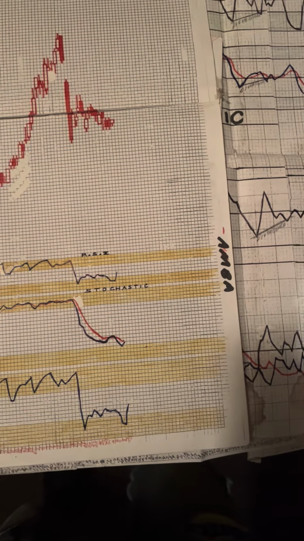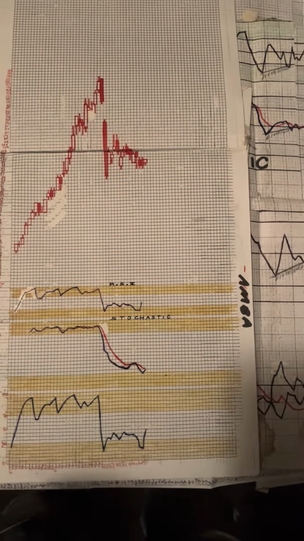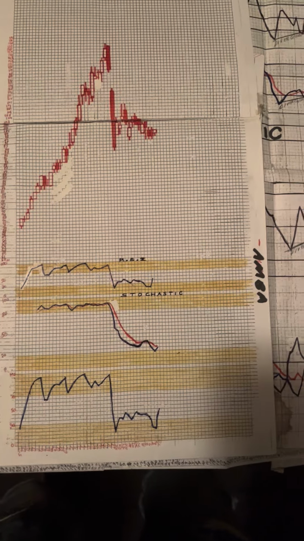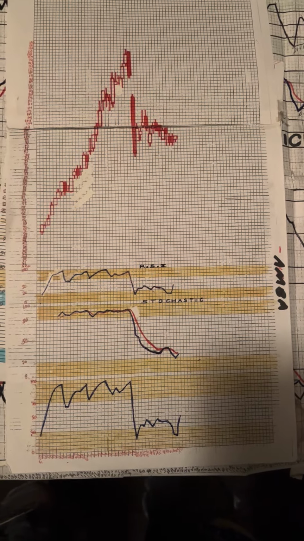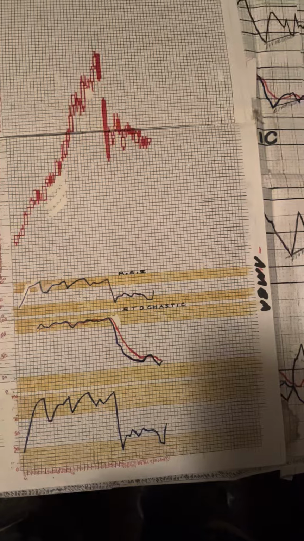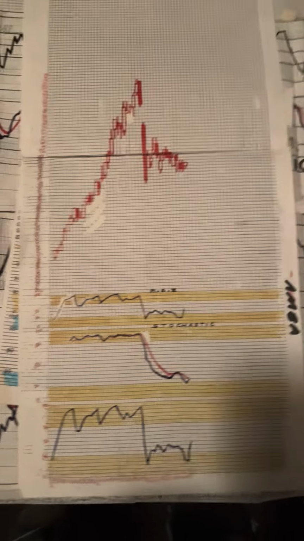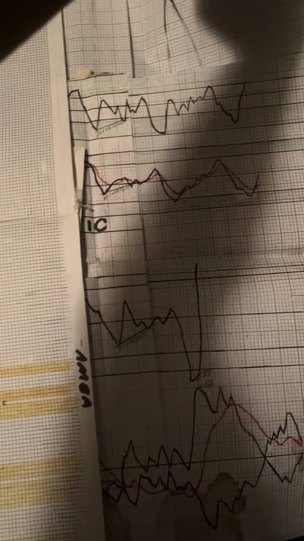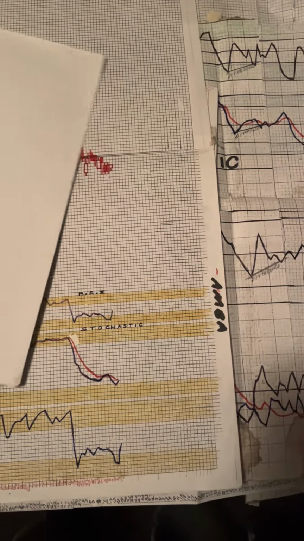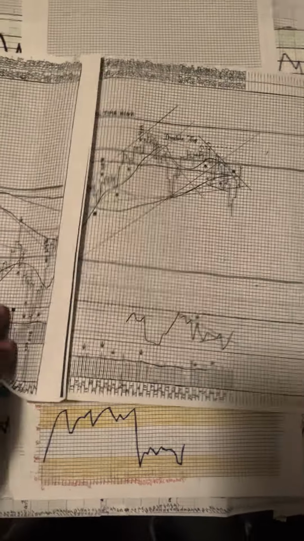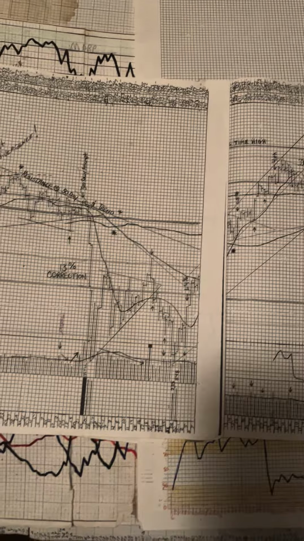And this is Amber, I'm sorry, that's the symbol of a particular stock that I was tracking at the time. I know you guys may see a stochastic, and that's an indicator.